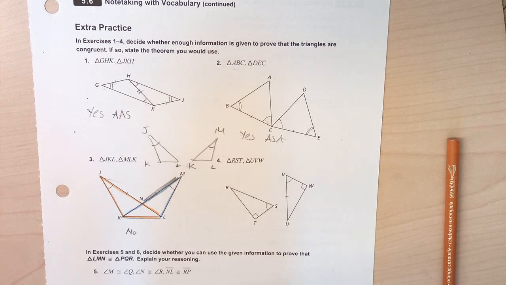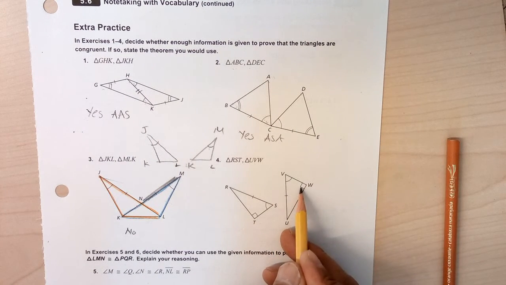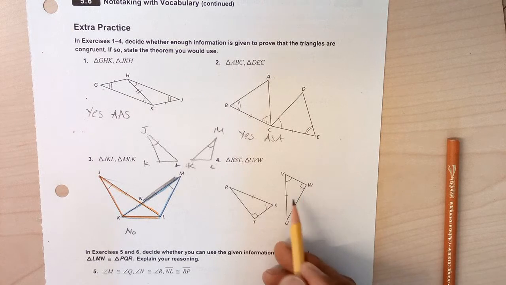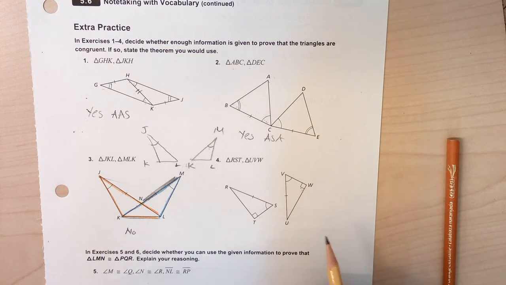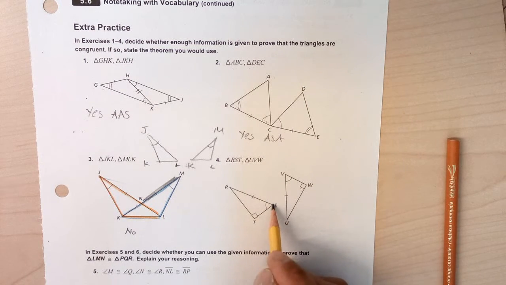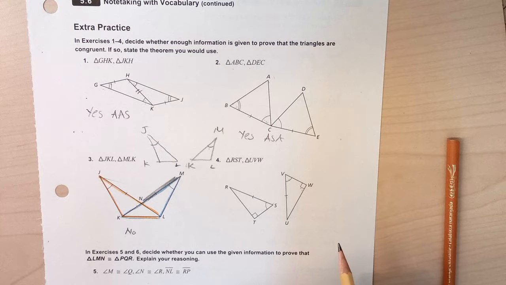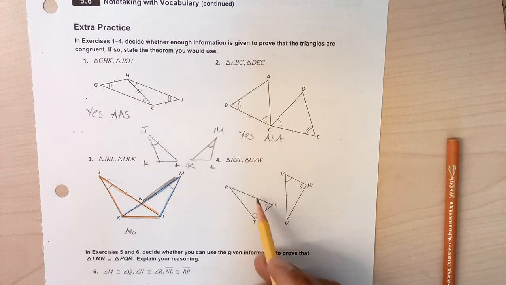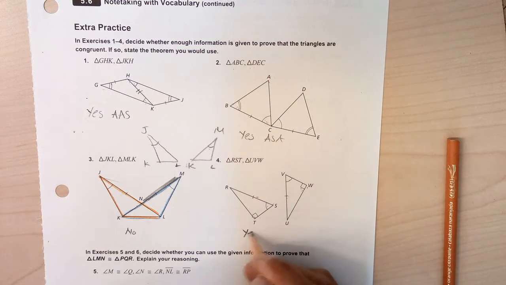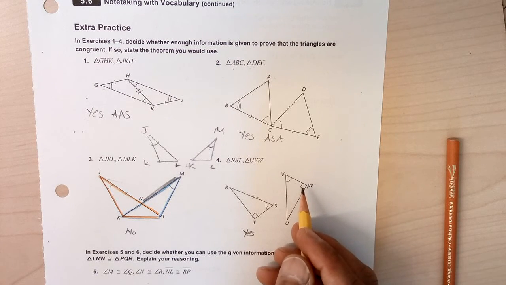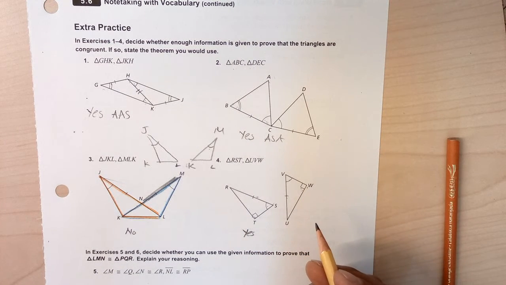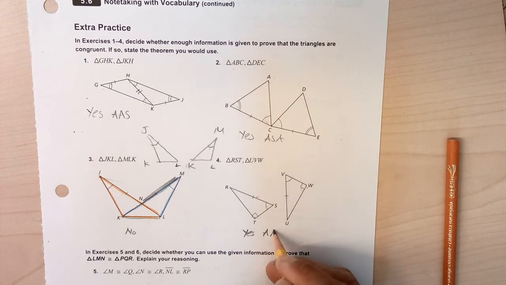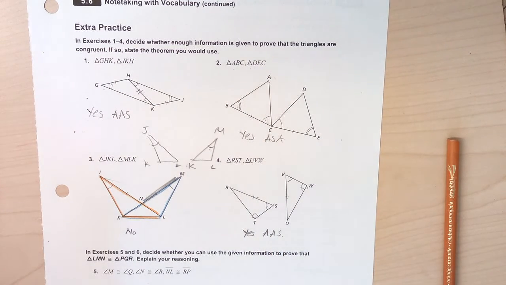And then lastly, on number 4, even though these are right angles here, angle T and angle W are right angles, a lot of people might think, well, then it has to be hypotenuse leg, but we only have the hypotenuse congruent, which is true, but you're also given angle S is congruent to angle V. So if you take a look at the information that's given, this is an angle, even though it's a right angle, it's still an angle that's congruent with this angle. Angle, angle, side, and then angle, angle, side. So yes, even though they're right angles, it doesn't have to be hypotenuse leg. They can be congruent by angle, angle, side as well. And in this case, they actually are.